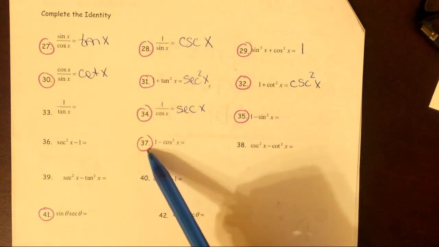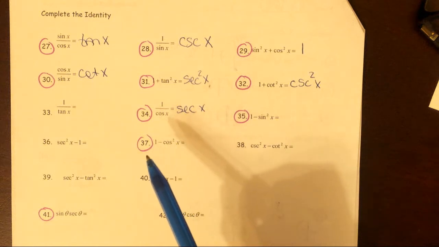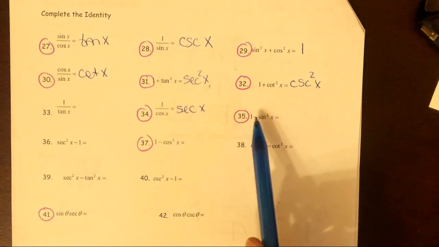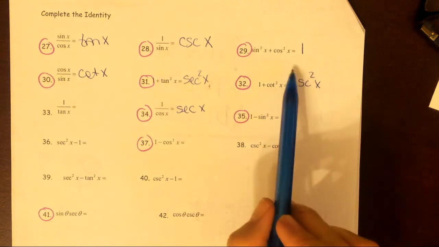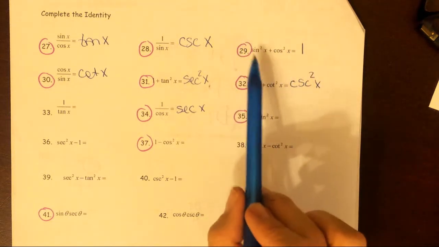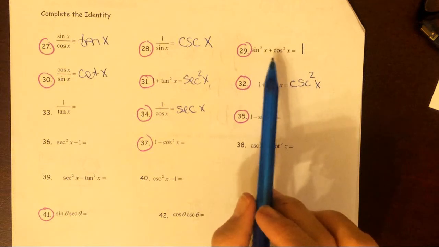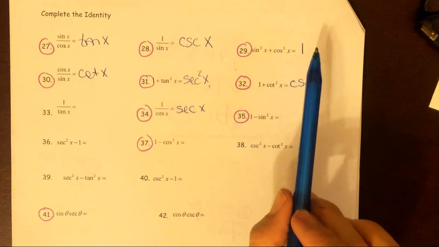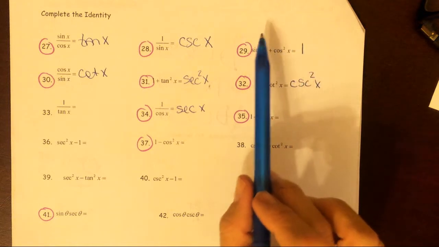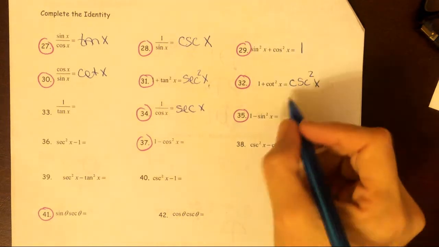Now, 35 and 37 are on your paper, but they're tricky. So on 35, it says 1 minus sine squared x. What they did is they took this Phineas and Ferb and they moved things around. So if I were to take this sine squared and move it over, then I would have 1 minus sine squared. And what would be left over here? Cosine squared.